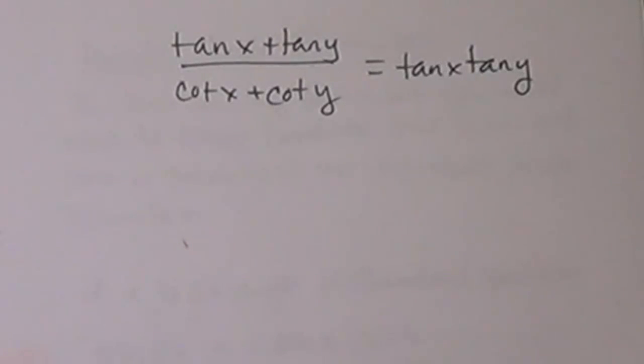In our last example, tangent of x plus tangent of y divided by cotangent x plus cotangent y, we want to equal tangent x times tangent y. Now in this case, if I'm looking at the right-hand side, I'm only in terms of tangent. So the first thing I'd probably want to do here is get everything in terms of tangent. Okay? There are many ways to start this. Some of them will make this longer than others.